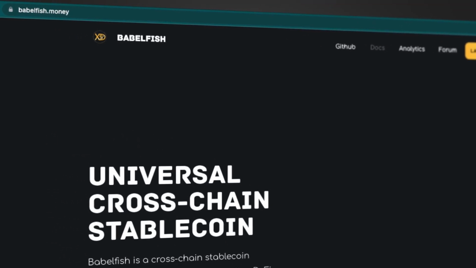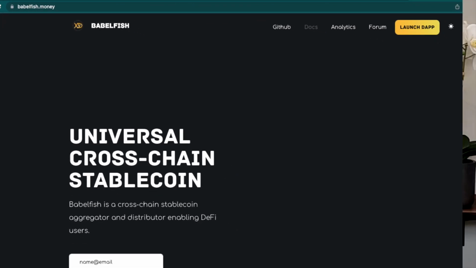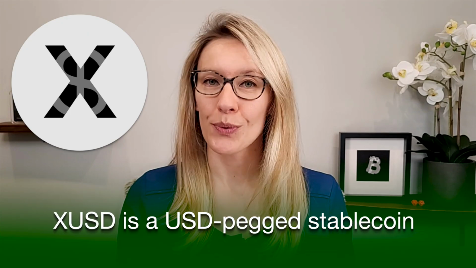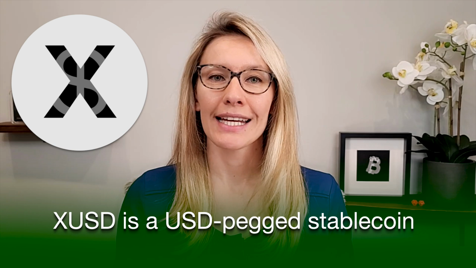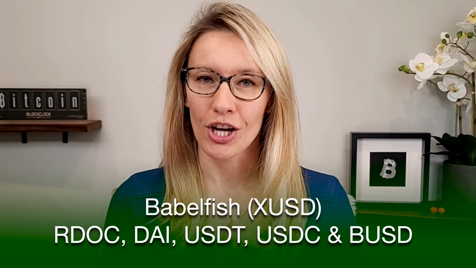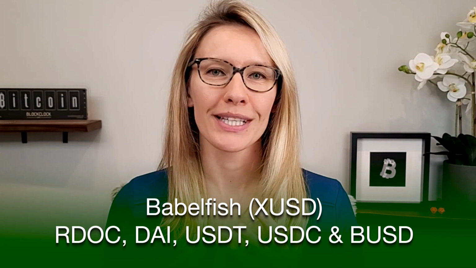One example of this is Babelfish protocol, which runs on top of the RSK network. Babelfish aggregates multiple stablecoins into one single token, XUSD. XUSD is a USD-pegged stablecoin that acts as a decentralized aggregator and distributor of different stablecoins. XUSD can be exchanged and redeemed one-to-one with any of the underlying stablecoin tokens backing it using smart contracts. These convertible stablecoins at the time of the recording include RDoC, DAI, USDT, USDC, and BUSD. And that covers all the different types of swapping mechanisms for stablecoins.